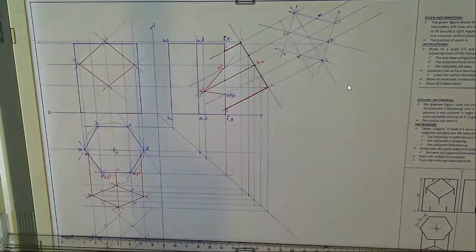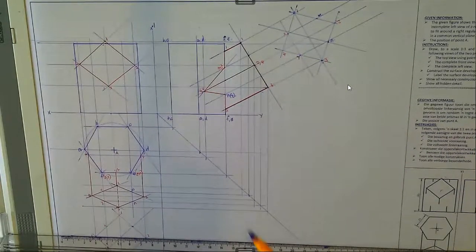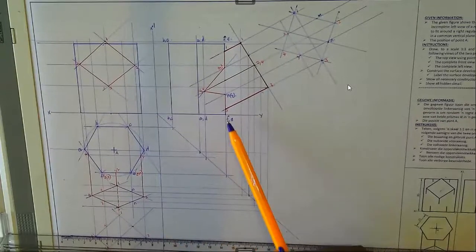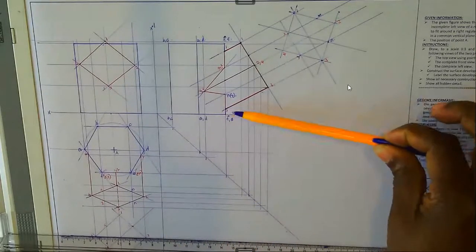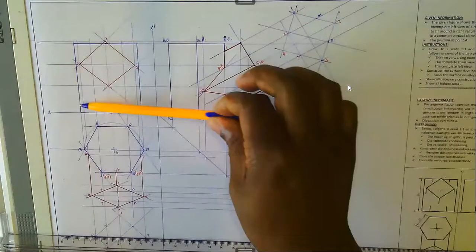I hope you are following and I'm not confusing you, because I don't want you to be confused, especially when you are right now in preparation for your exams. So I hope this is consolidating your understanding of interpenetration and developments. Looking at this, we have completed our left view. Now what we want to do is to project these points to the front view.